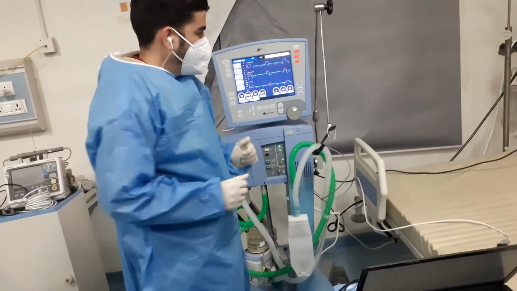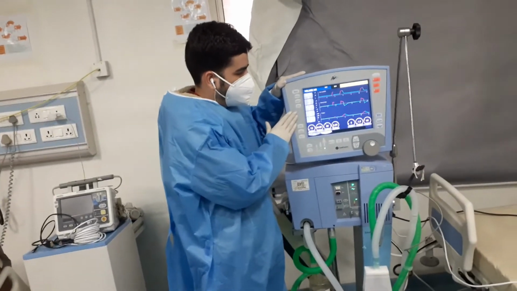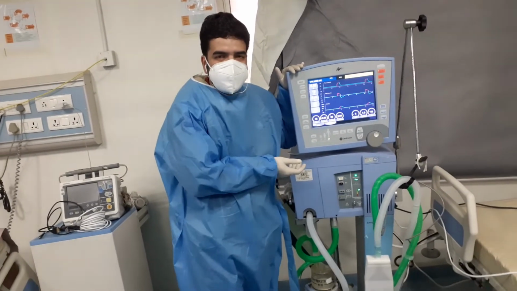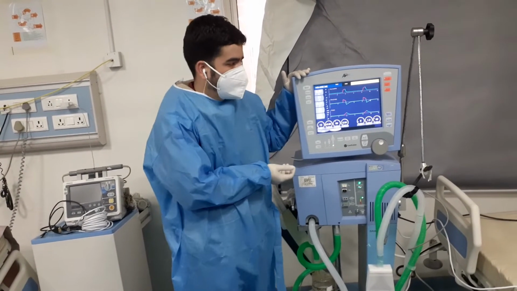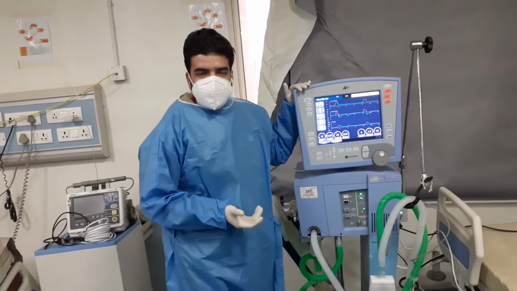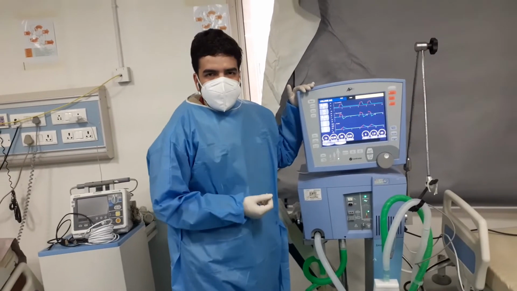Now for data collection, the AVEA ventilator not only has these parameters, it has a number of internal parameters also, which are not shown on the display because they are not usually required by the doctors, but it is actually calculating a number of parameters. For our research purpose we need all those parameters, and also the waveforms.